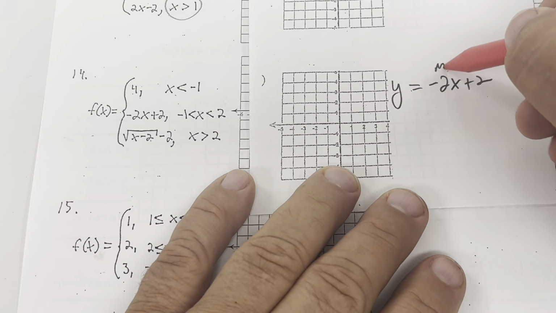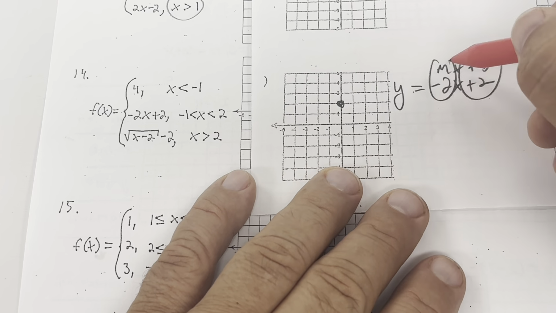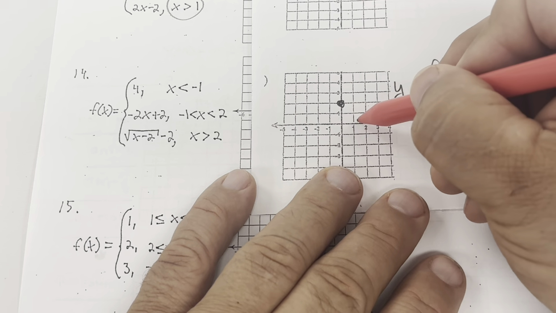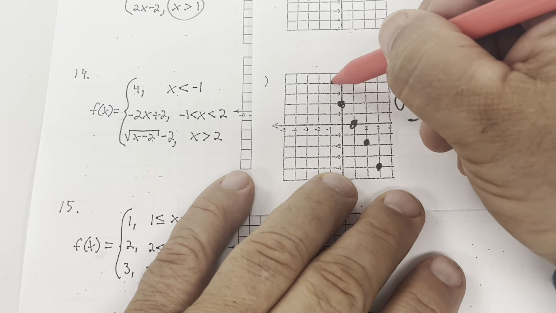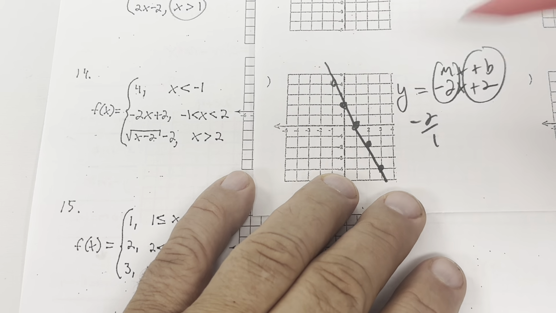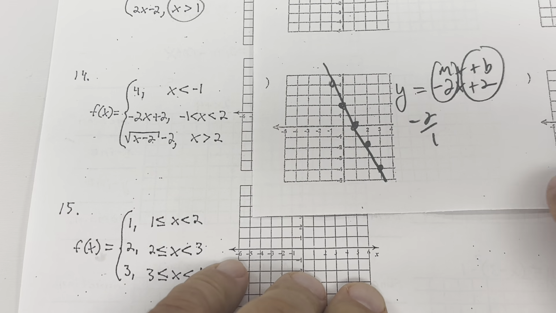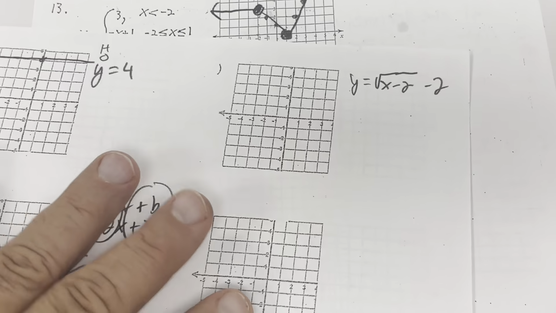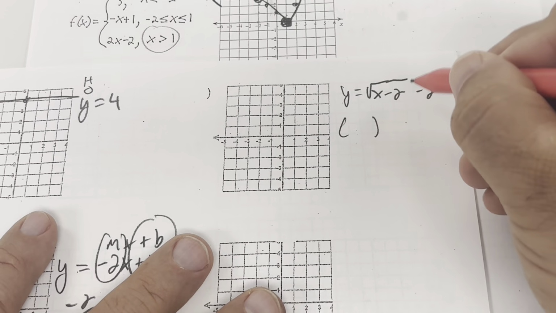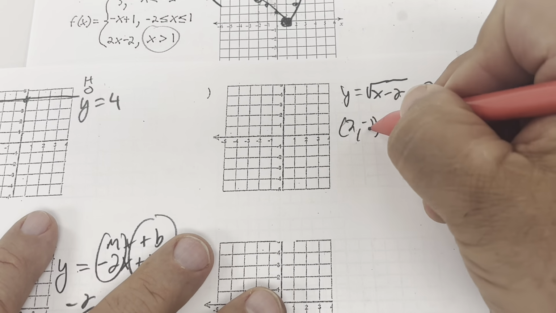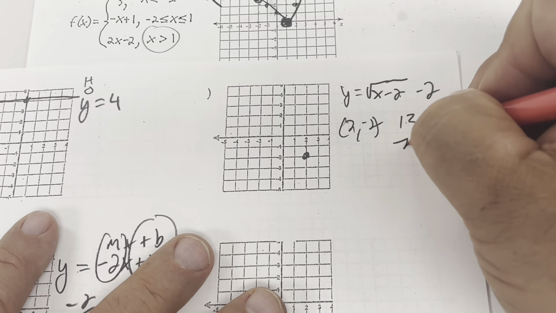Negative 2x plus 2, mx plus b. It's a line, so I begin at 2, and my slope is down 2, right 1. For the square root function, we implement opposite, same, opposite, same, opposite, same. Right 2, down 2, pop a dot. We use 1, 3, 5, but it goes right, right, right.